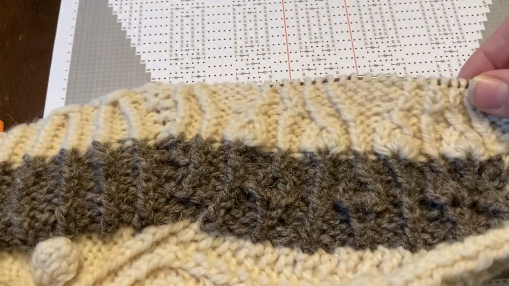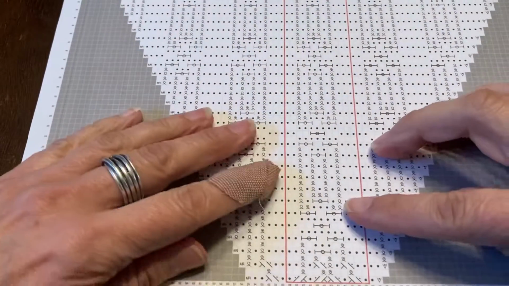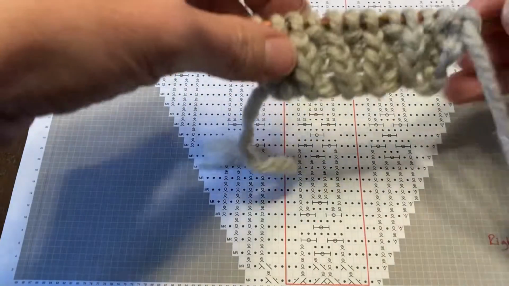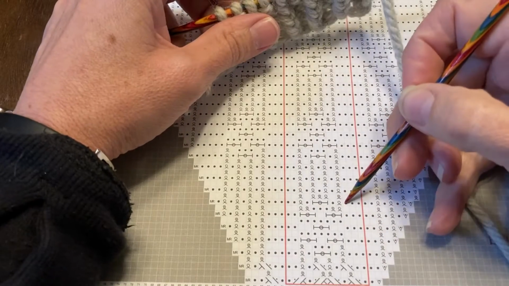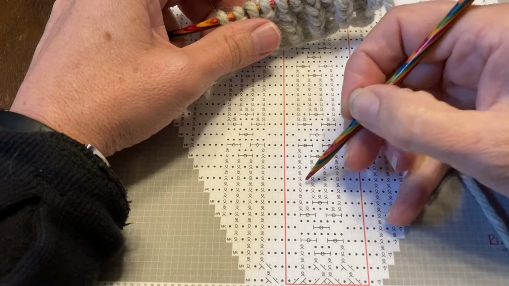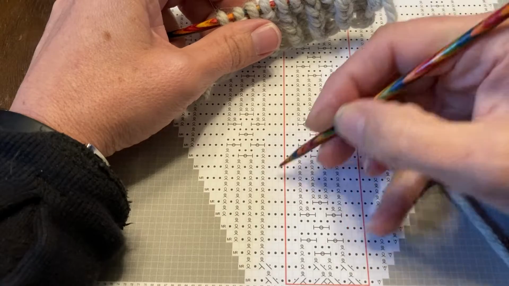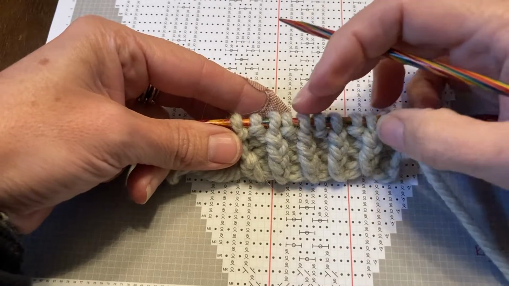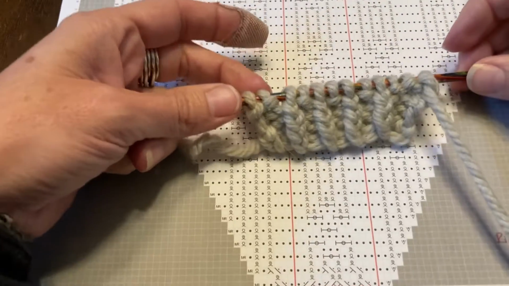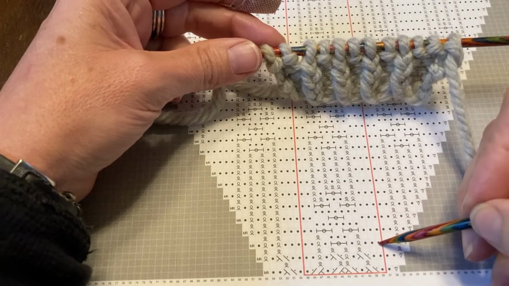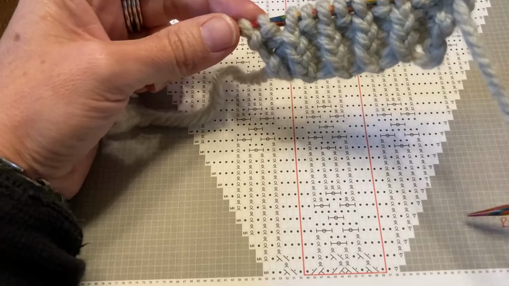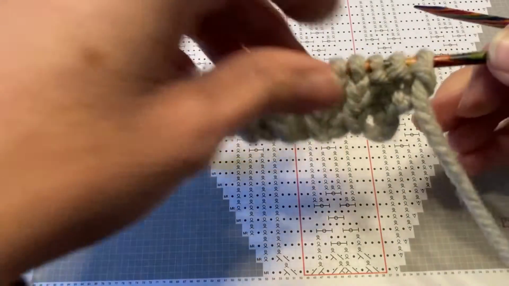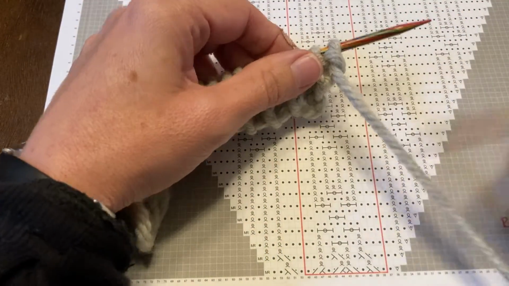Okay, so just to show you how to do the next part on chart, I'm focusing on what's inside the red lines, the area we need to repeat. Basically what we have is purl 3, and then we have 1, 2, 3, 4 of these knit rows, and then purl 2. So I've done that. Now I'm about to start row 5, and row 5 says purl 3.